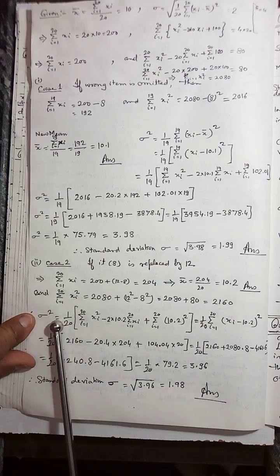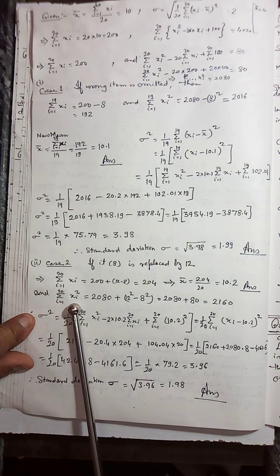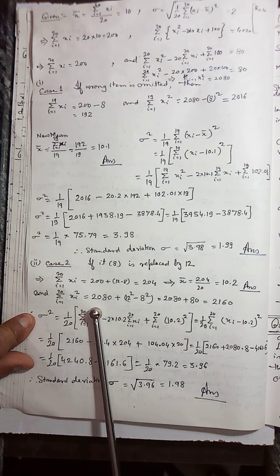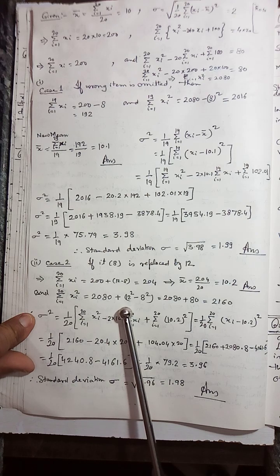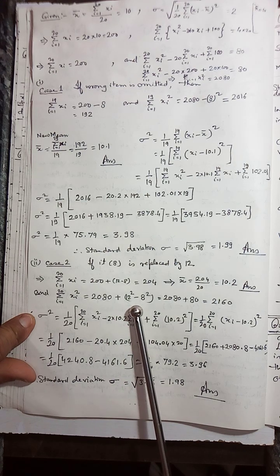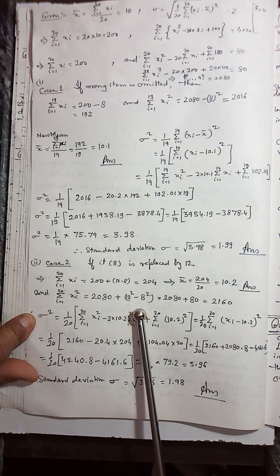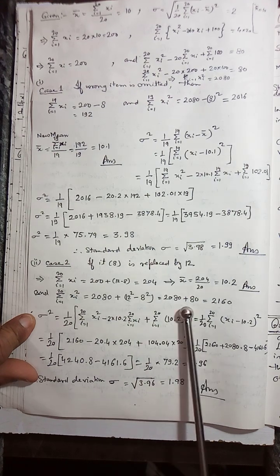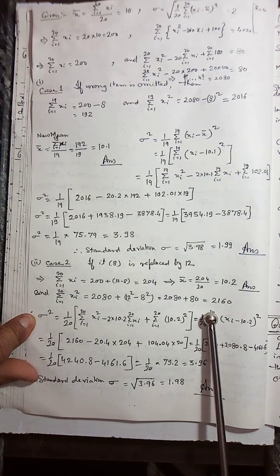And summation of i is equal to 1 to 20 xi square will be equal to 2080 plus the square of 12 minus the square of 8, the difference of squares of these two, that will be equal to 80. So 2080 plus 80, it will be equal to 2160.